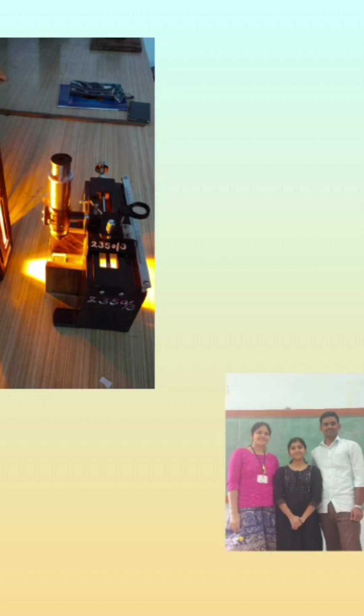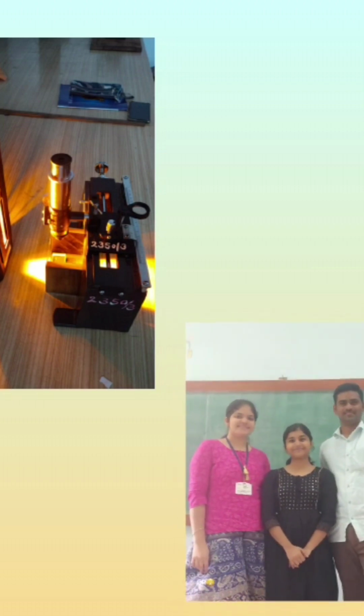To find the thickness of the paper, we have the formula D equals L lambda by 2 beta, where D is the thickness of the paper. Now, substituting the obtained values, we get the thickness of the paper as 71.3674 micrometers. So now we have learned how to perform the experiment interference from air wedge and the theory behind it. Thank you.